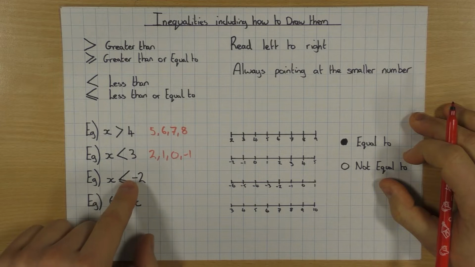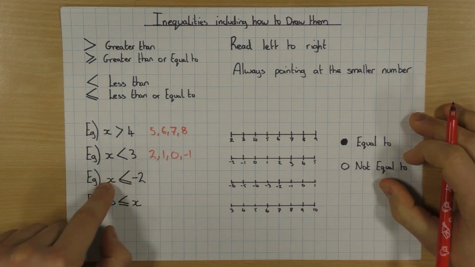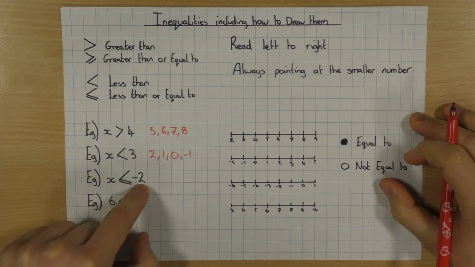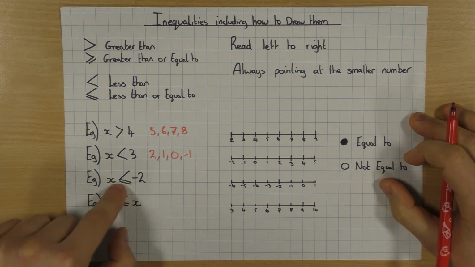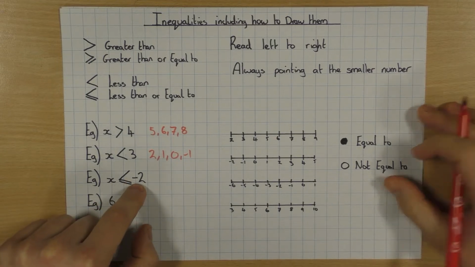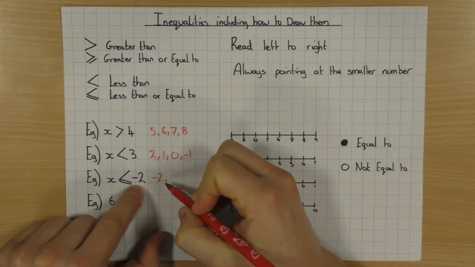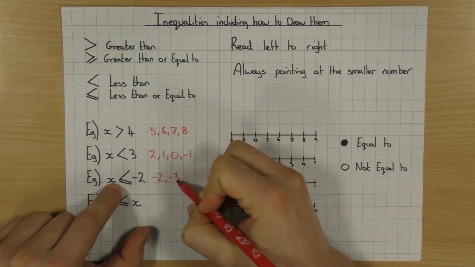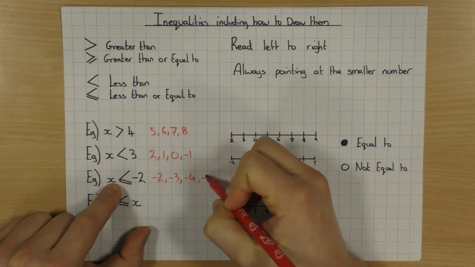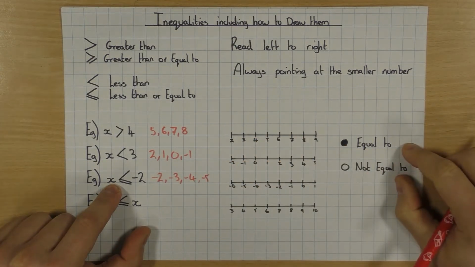This one here, again, it's pointing at x, so x is going to be the smallest number. So if I've got minus 2, that's the biggest number, x must be smaller, but again, I've got this little line here which tells me that it could also be equal to minus 2. So I'm going to put minus 2 in there, because it could be equal to minus 2, and then numbers less, so minus 3, minus 4, minus 5, and so on.